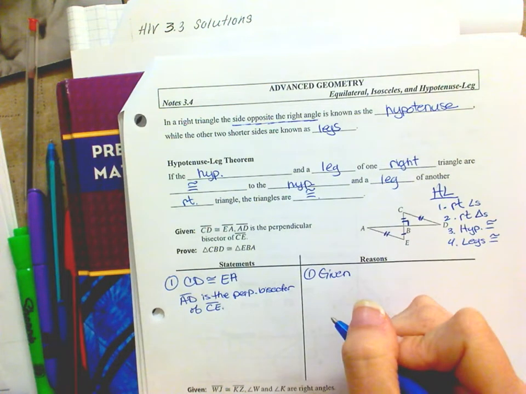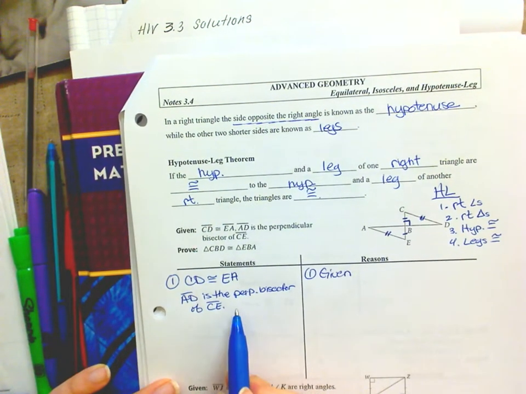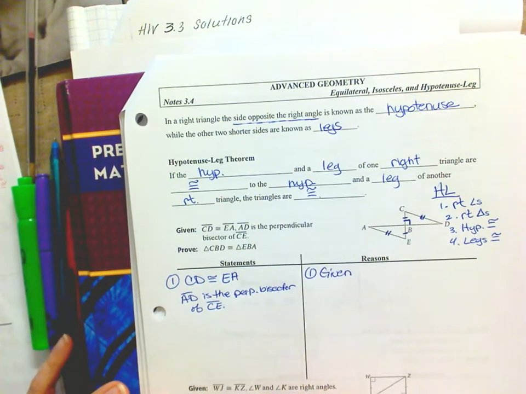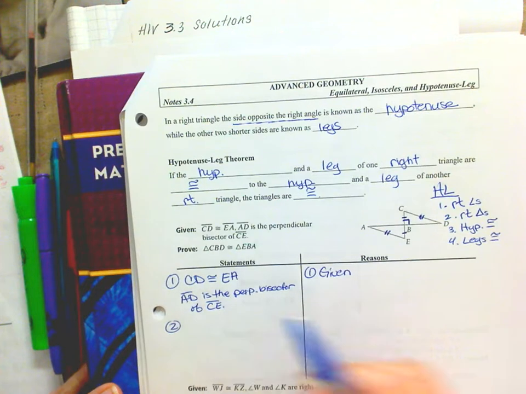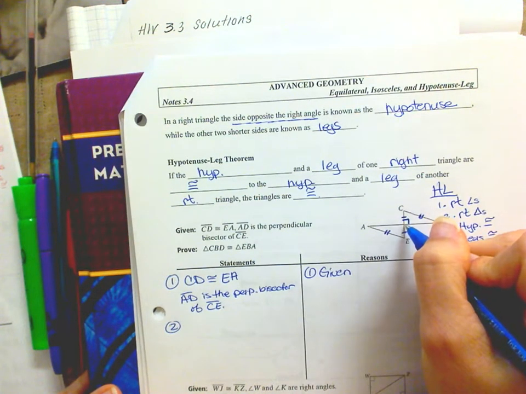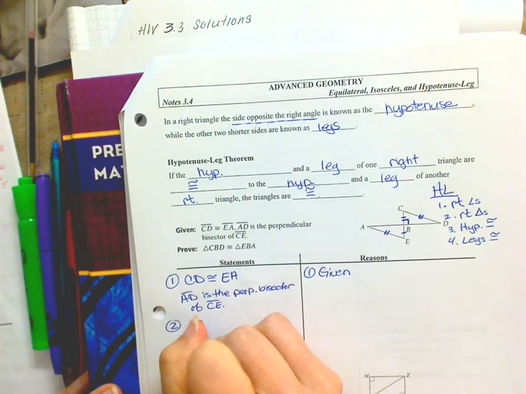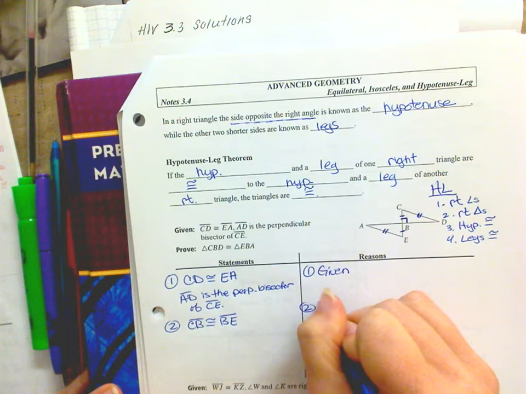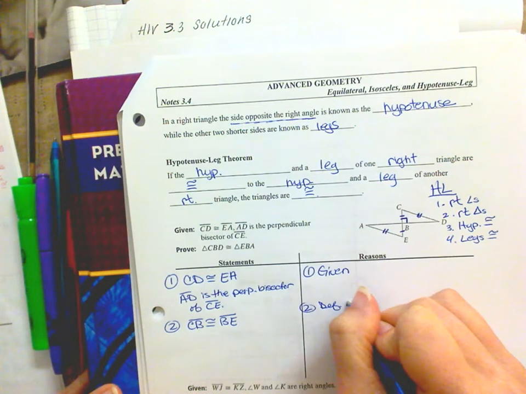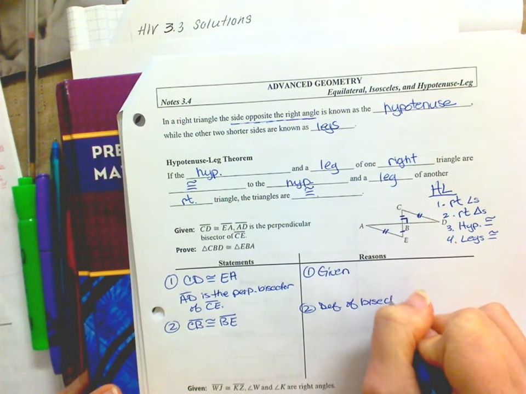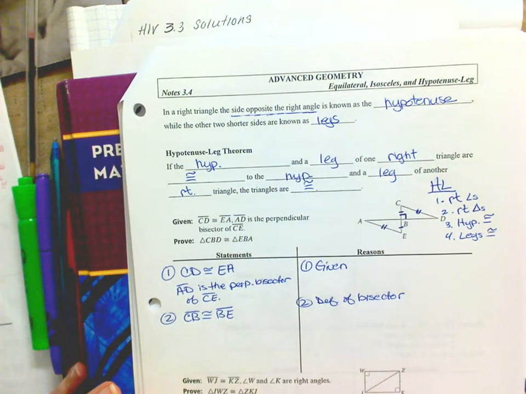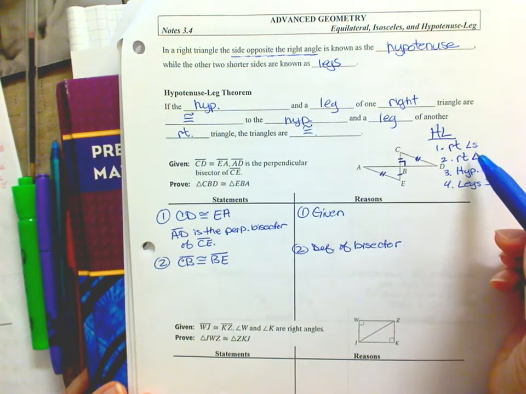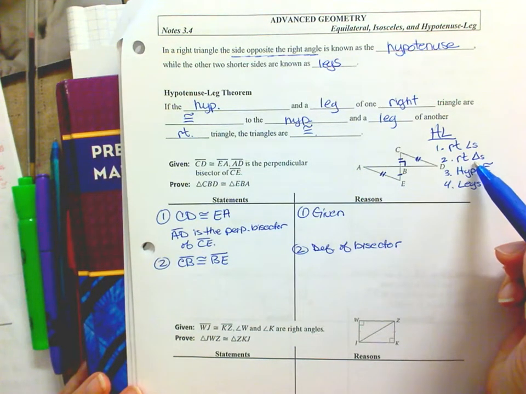All right, so that is given, and then immediately following that, since the last thing I wrote was that we've got 2 things to do, the easiest one is the bisector part, so I'm going to do that for number 2. So CB is congruent to BE. That would be definition of bisector. You could say segment bisector if you want to get more particular. And then, like I said, you need to state that you have right angles and then right triangles both.